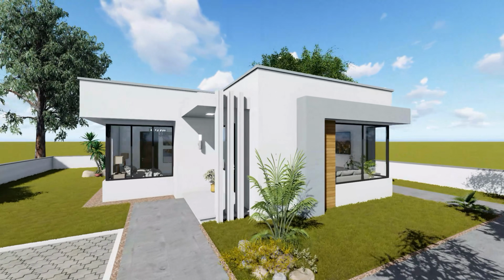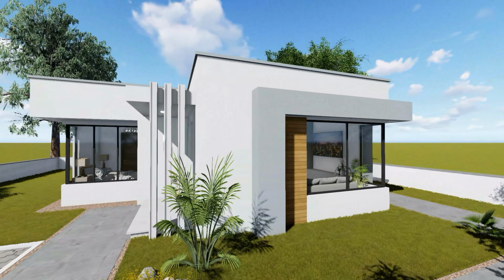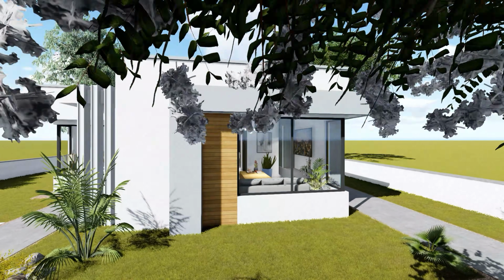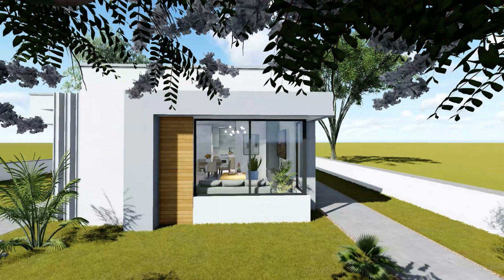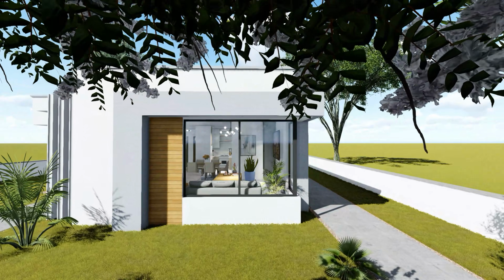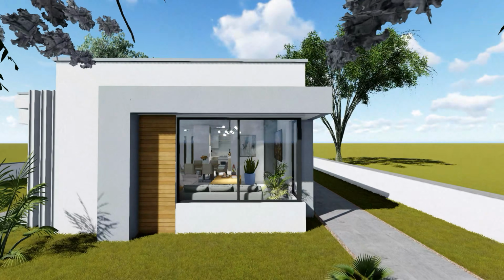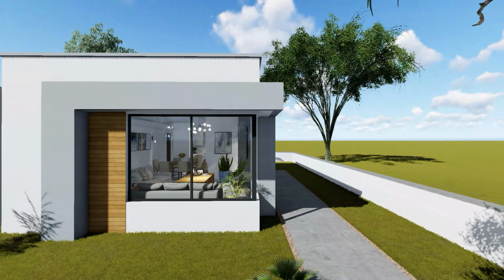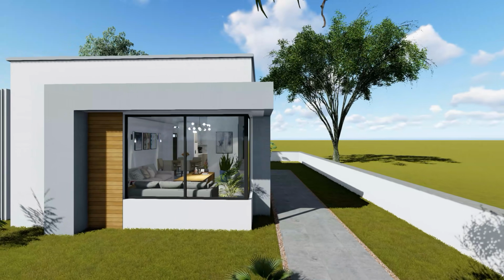This week we're looking at a low budget 3-bedroom house. The focus of this house is the fact that it's less than 100 square meters and it's a 3-bedroom. So as you can imagine, it's a very compact house focused on saving costs.